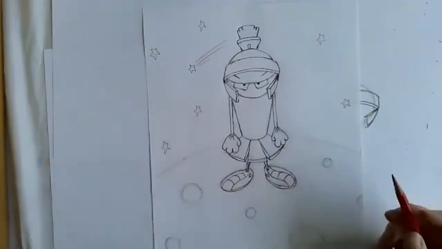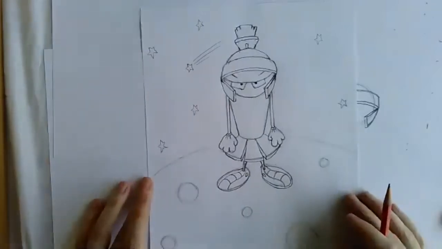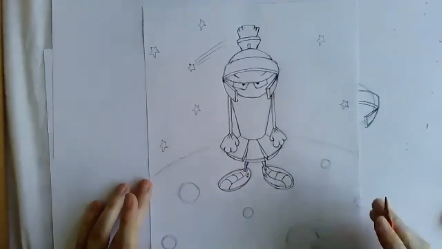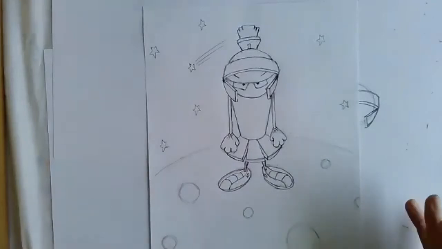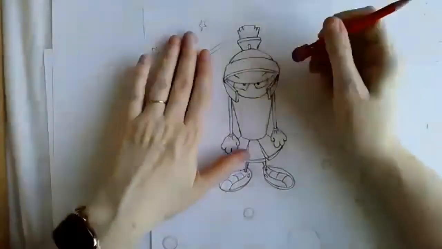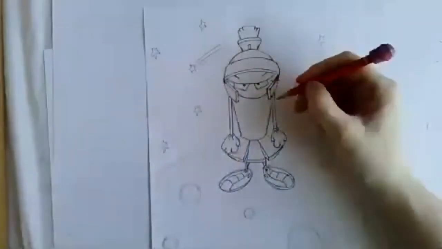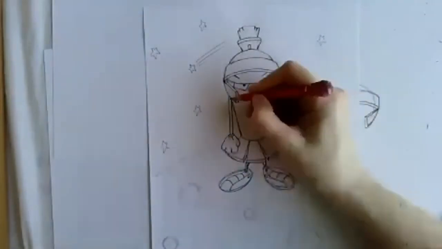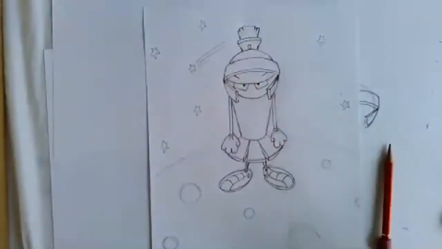Curved line that goes up and around for the bottom of his shoe. Just like that. And once you've finished his shoe, you're pretty much done. You can go back and erase and fix up any lines you don't like. You can start to add some color.